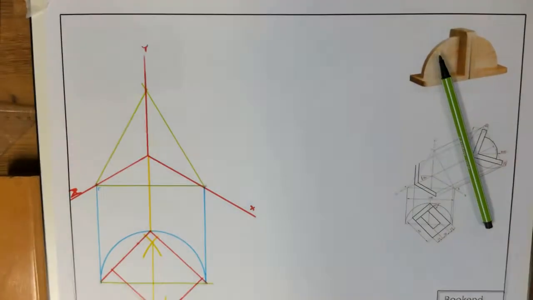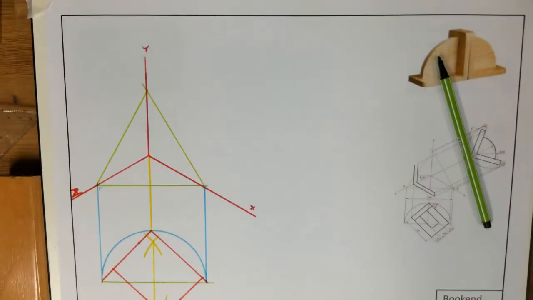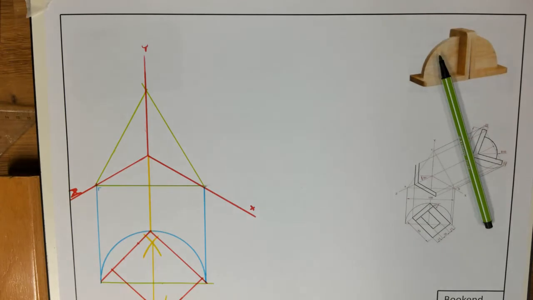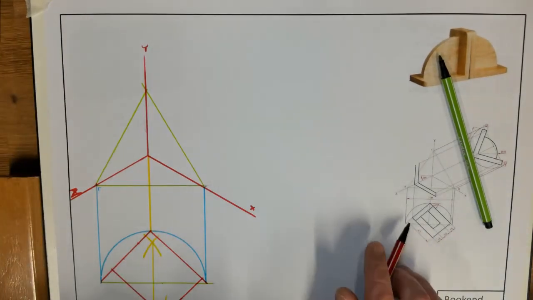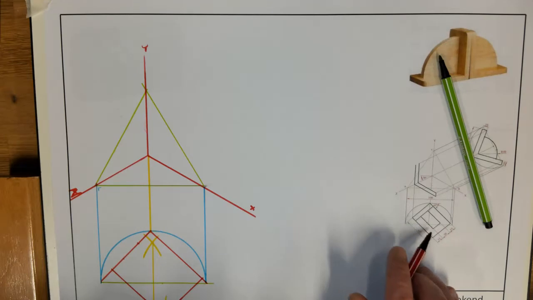Apologies, the autofocus sort of goes in and out on this, which I can't fix. It's just one of the anomalies, particularly with a white page. So that's gone slightly off the page down the bottom, but the majority of it can be seen. So we know this is 20, but what we don't know, if we look here, is this distance here, and this distance here.